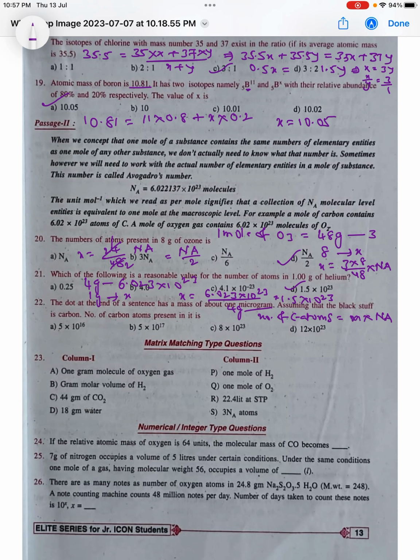So number of moles, how to find out? Number of moles is equal to weight by molecular weight, right? Here atom is asked, so you have to take atomic weight. Your weight is given in microgram, which is 10 to the power minus 6, by the atomic weight of carbon, which is 12. That's it.